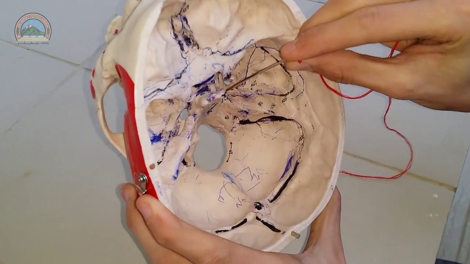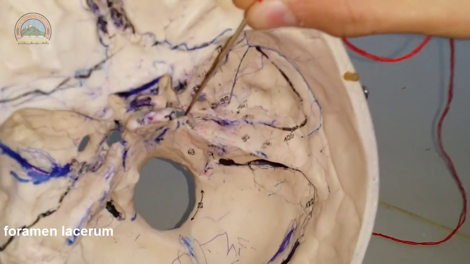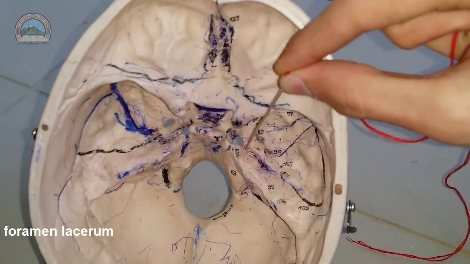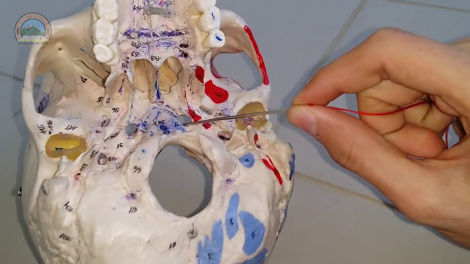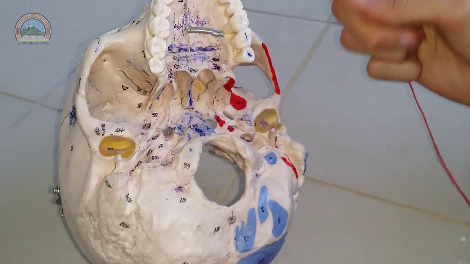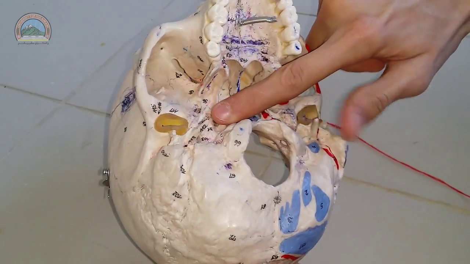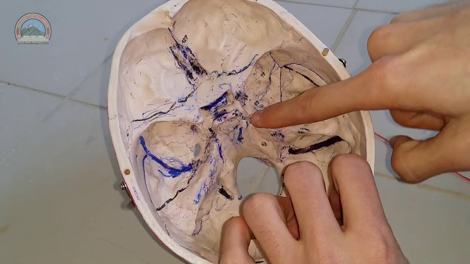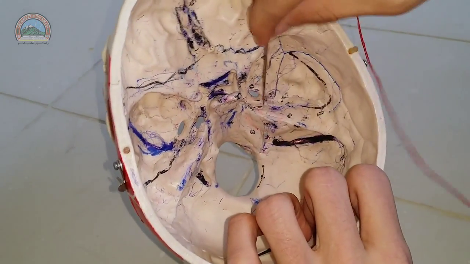Here we have the foramen lacerum. These two, seen from the inferior side, are the foramen lacerum. In life, it's closed by thin fibrocartilage from the inferior surface, not from the inner side of the skull. And running through it is the carotid canal.